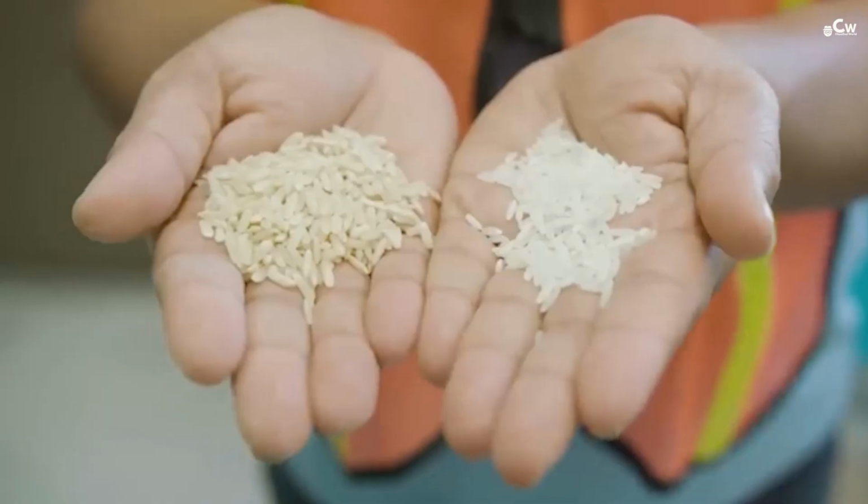And there you have it, the journey of rice from fields to factory.